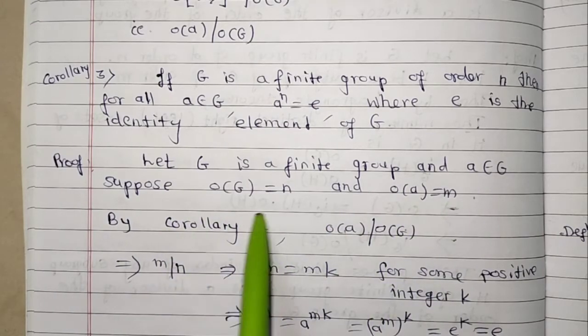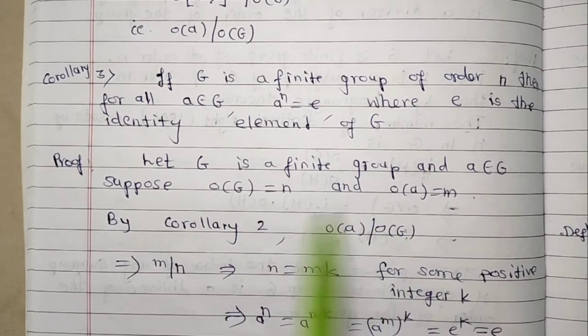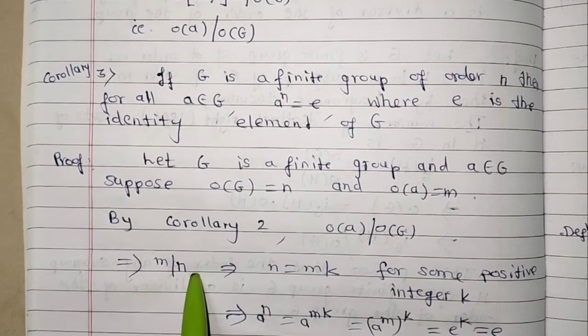Then by the above corollary, the order of a divides the order of G, that is, m divides n.